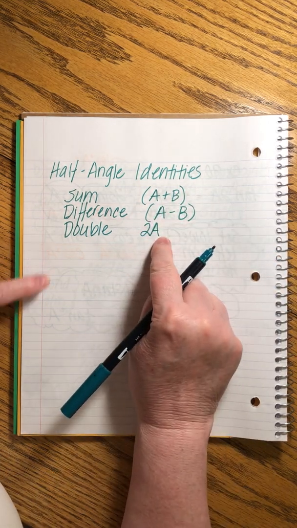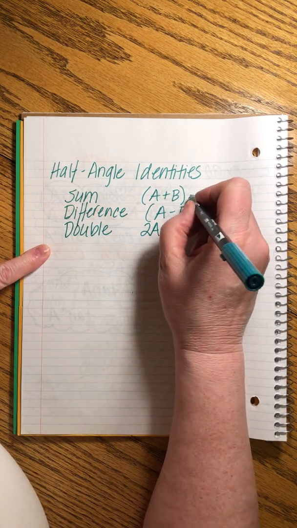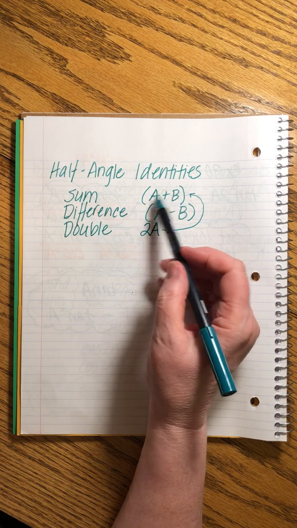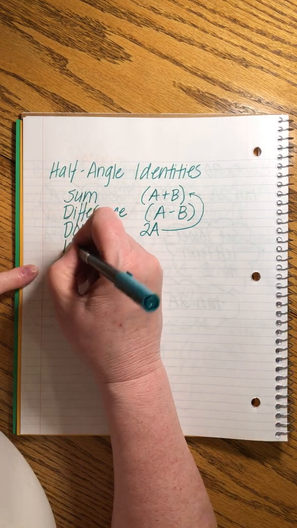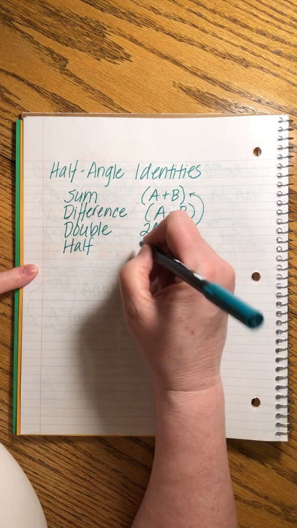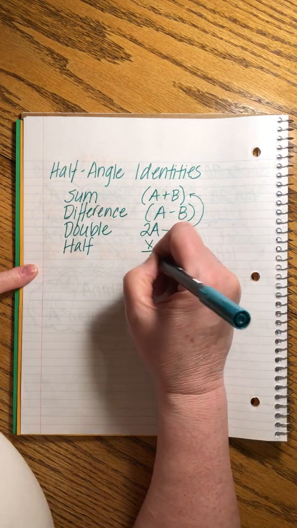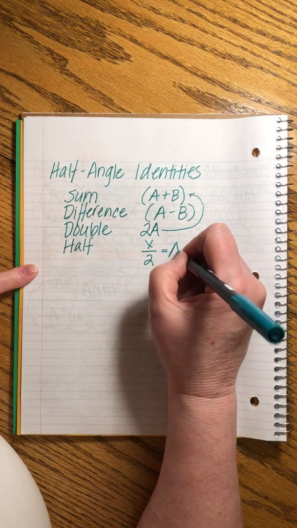And we realized that we developed the double angles by referencing the sums, right? We change these and make them both A's, and that allows us to change it to a 2A. And now what we're going to do is we're going to develop what's called the half angles, which in some cases we'll use the expression x over 2, but we're going to say that x over 2 equals A.